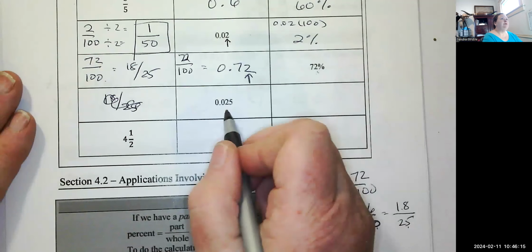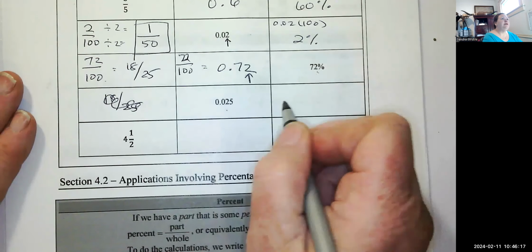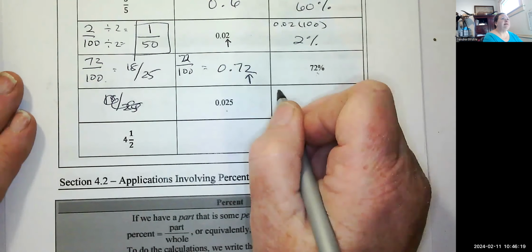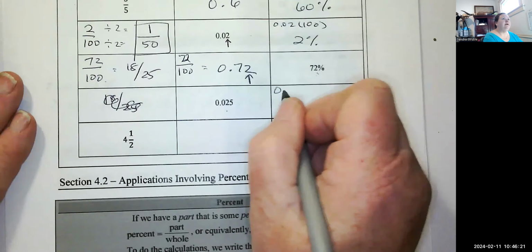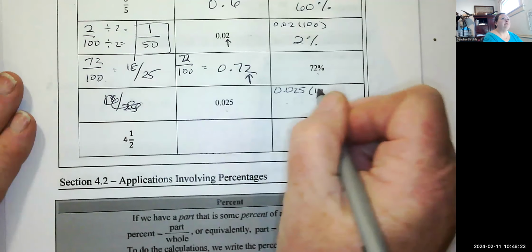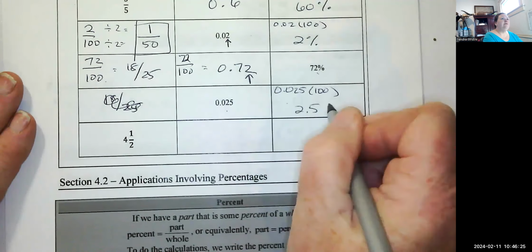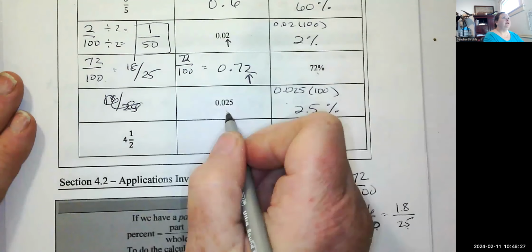All right, now let's go with 0.025. We're going to want to change that from a decimal to a percent. Decimal to a percent, we multiply 25 by 100. We get 2.5 and add your percent symbol.